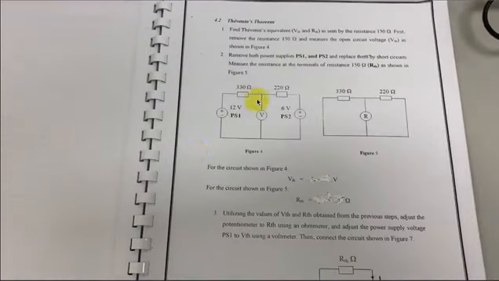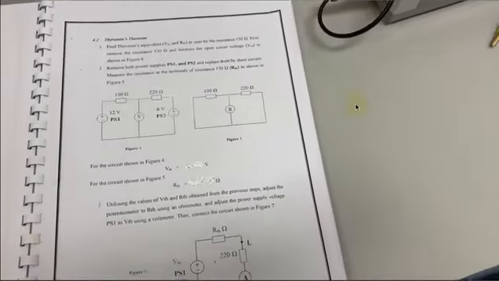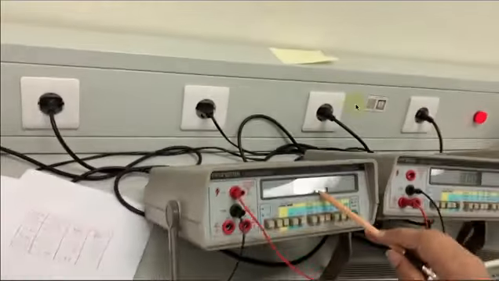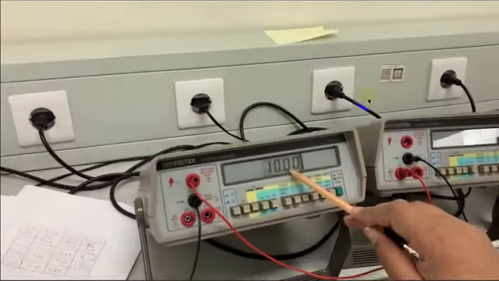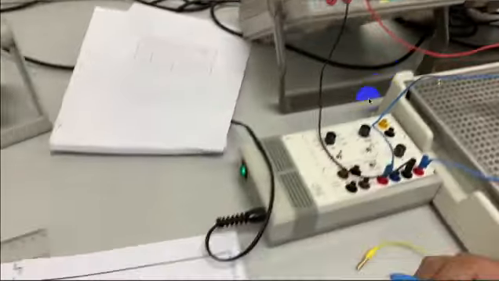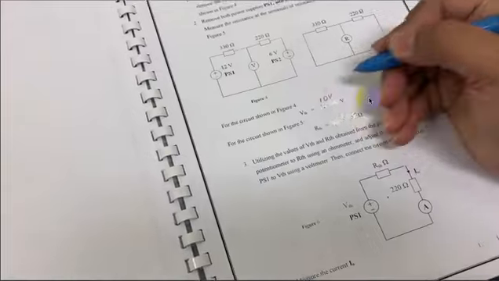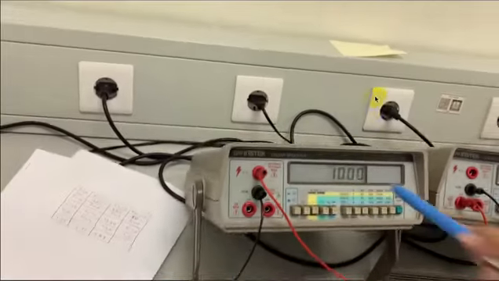From these two points, from 220 or 330, anywhere if you connect from this point to the common in the power supply, then we will find the total voltage, that is V Thevenin. V Thevenin is 10 volt.